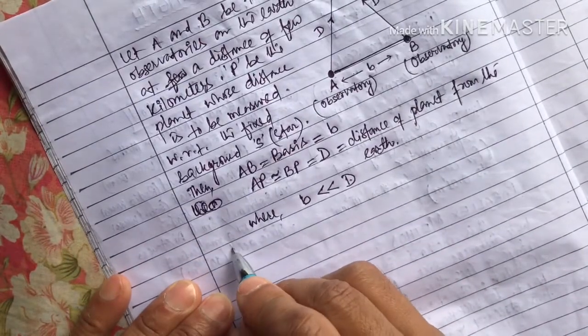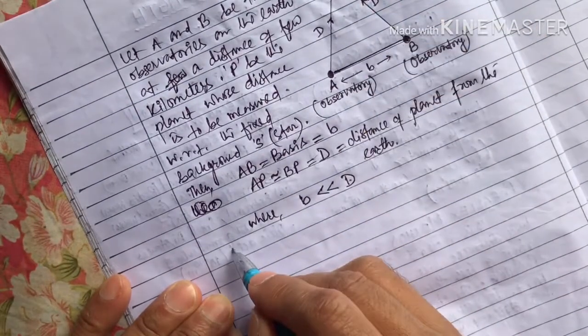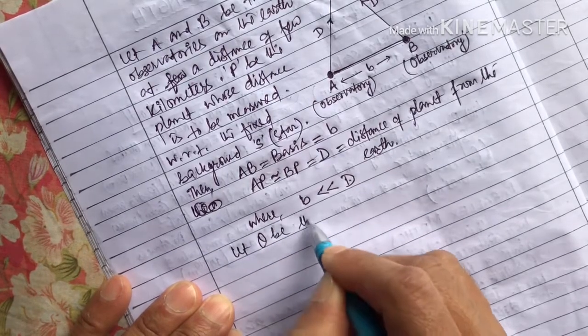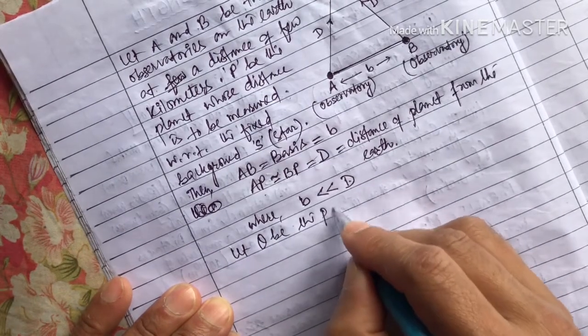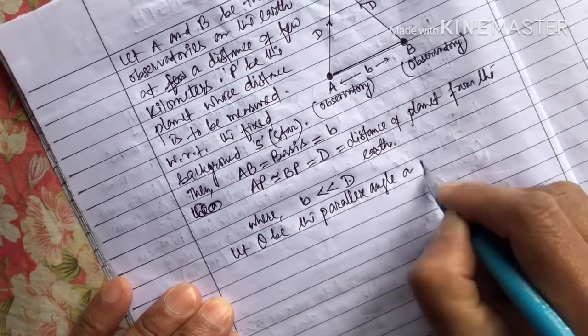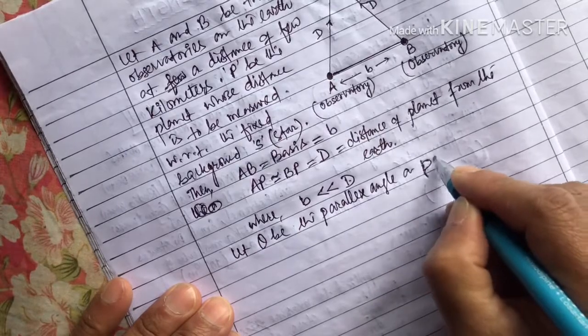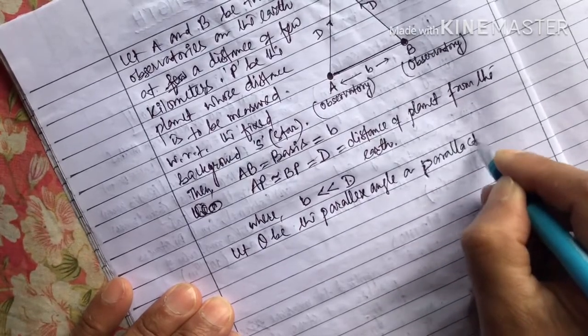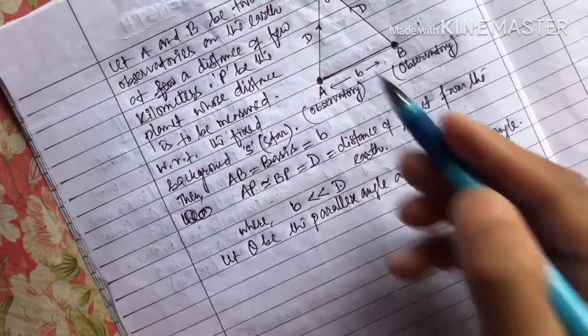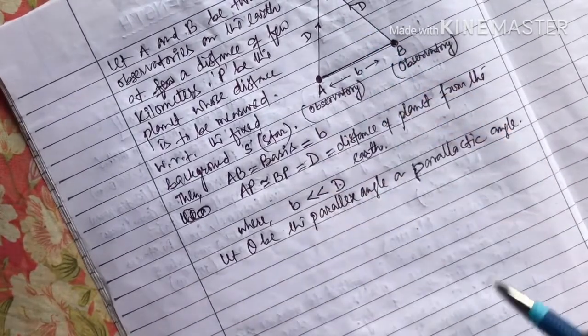Now theta here, this theta, let theta be the parallax angle or parallactic angle. We can see it there easily.